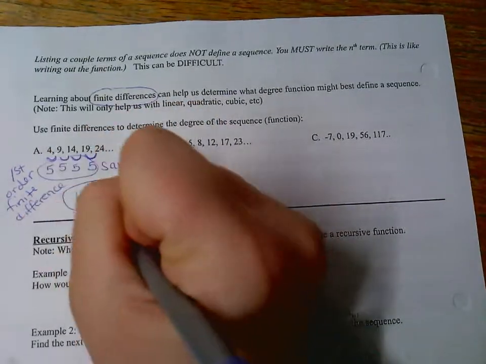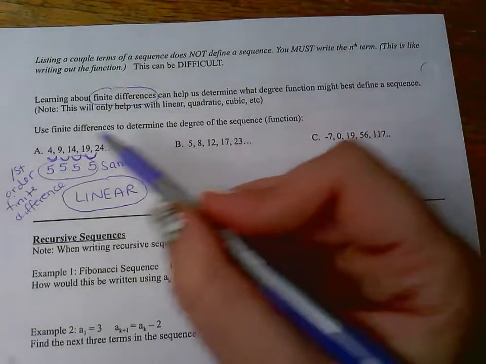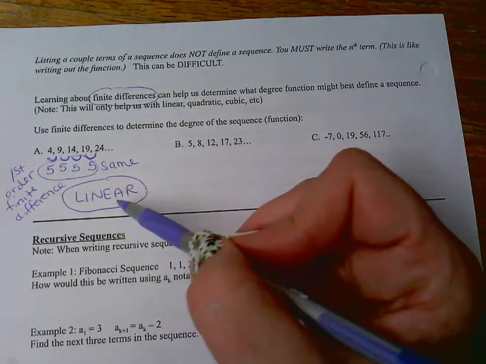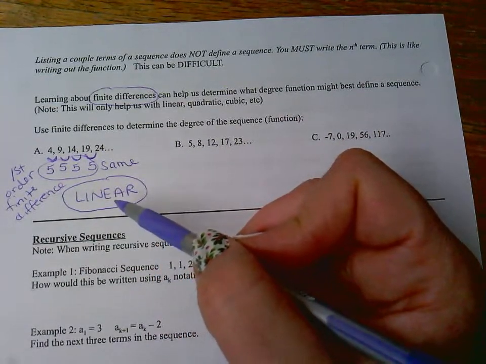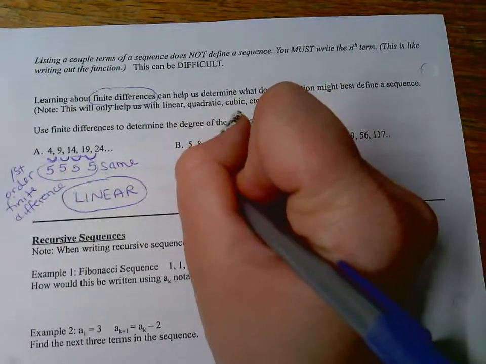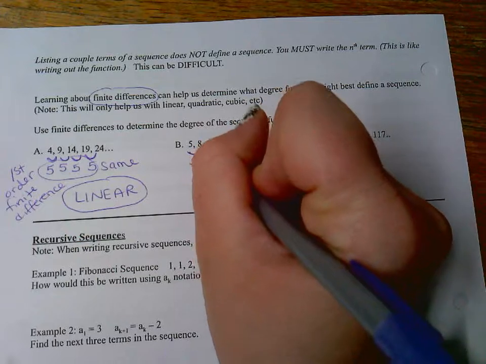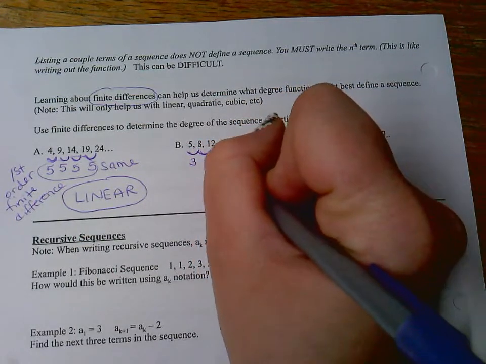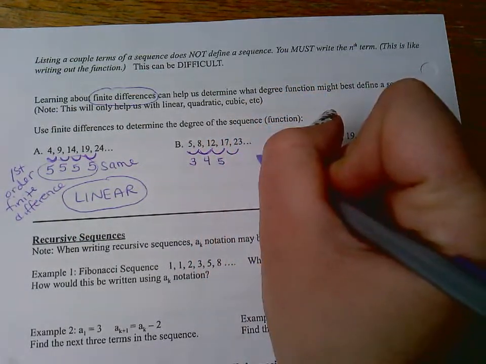So if I was doing a regression on my calculator, this would be a scatter plot. That would be a straight line. I would want to do a linear regression. Let's look at a different example. 5 to 8 has a difference of 3. 8 to 12, 4. 12 to 17, 5. And 17 to 23, 6.